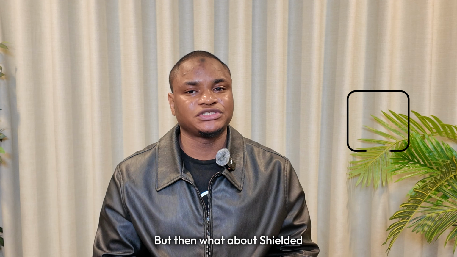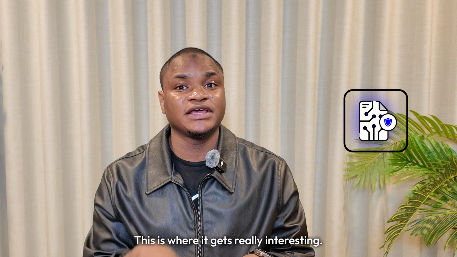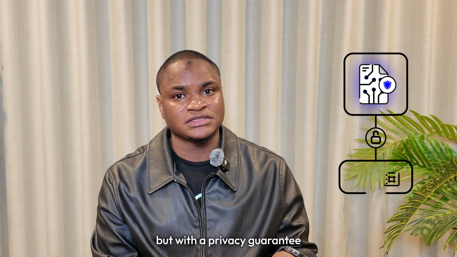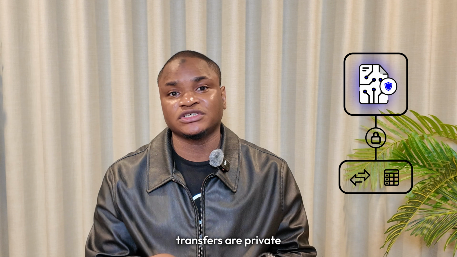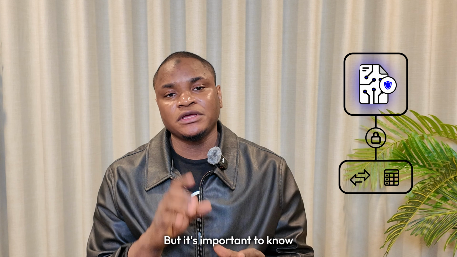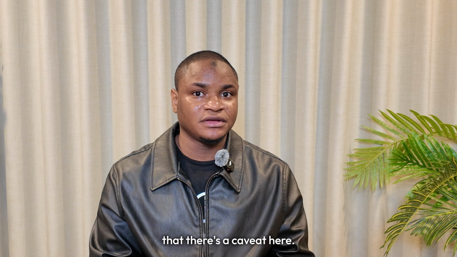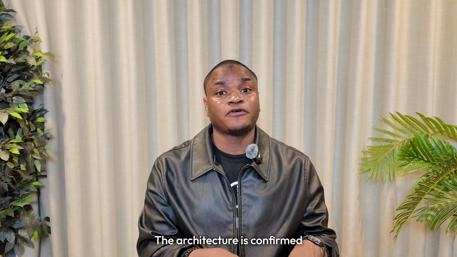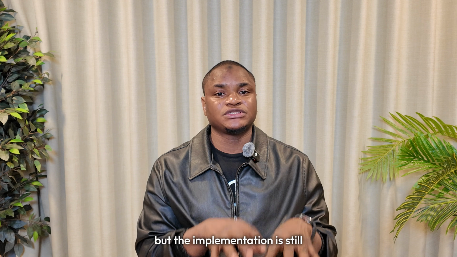They are programmable ERC-20 and ERC-721 style tokens with custom logic, but balances and transfers are currently visible on-chain. But then, what about shielded token contracts? This is where it gets really interesting. A shielded token contract would be a programmable token like an ERC-20 token, but with a privacy guarantee where balances are hidden, transfers are private, and custom logic is also enforced. But it's important to know that there's a caveat here. Shielded contract tokens don't fully exist yet. The architecture is confirmed by the Midnight engineering team, but the implementation is still being developed.